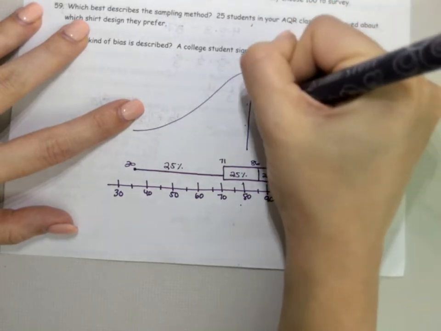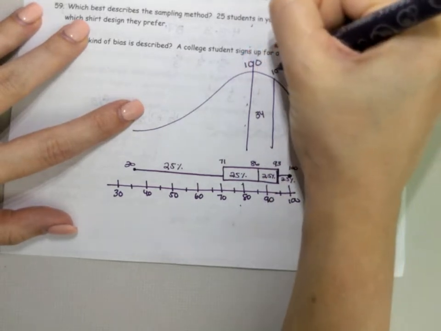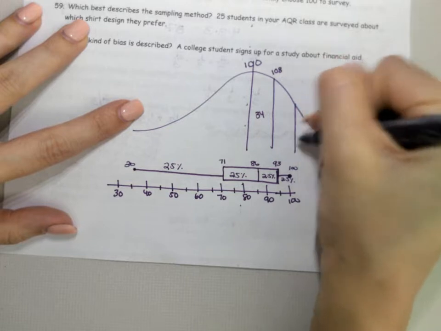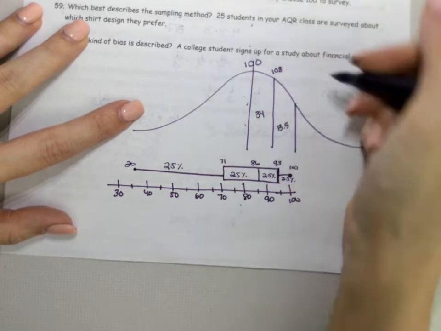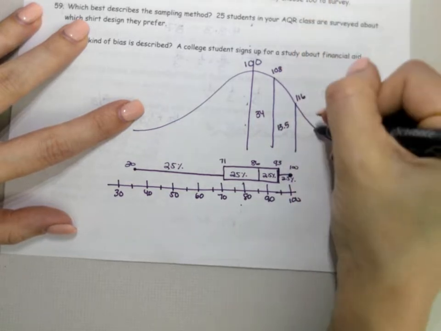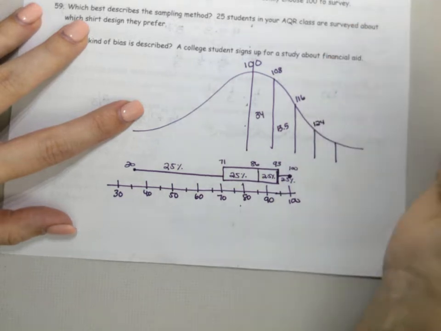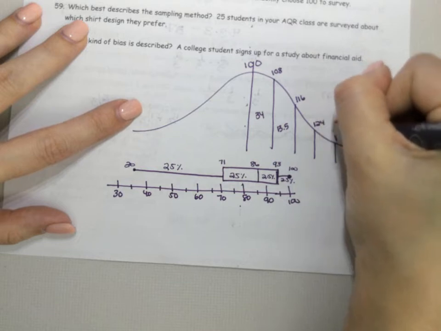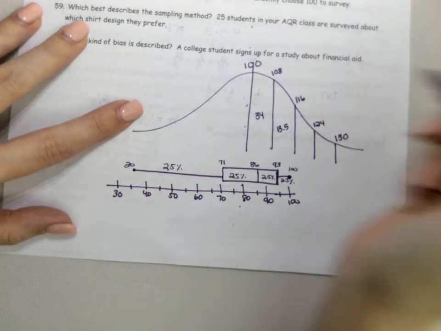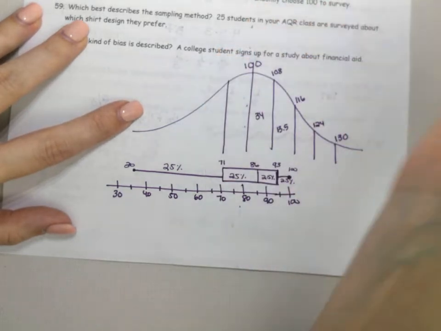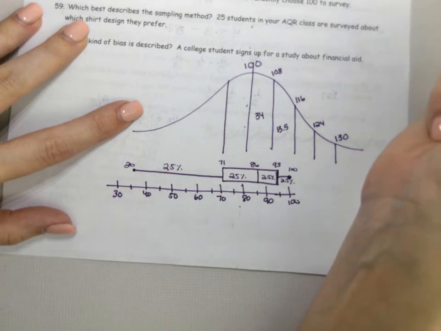So that means this 34% would be 108. This 13.5% would be 116. 124. 130. So here, now you subtract that standard deviation of 8.